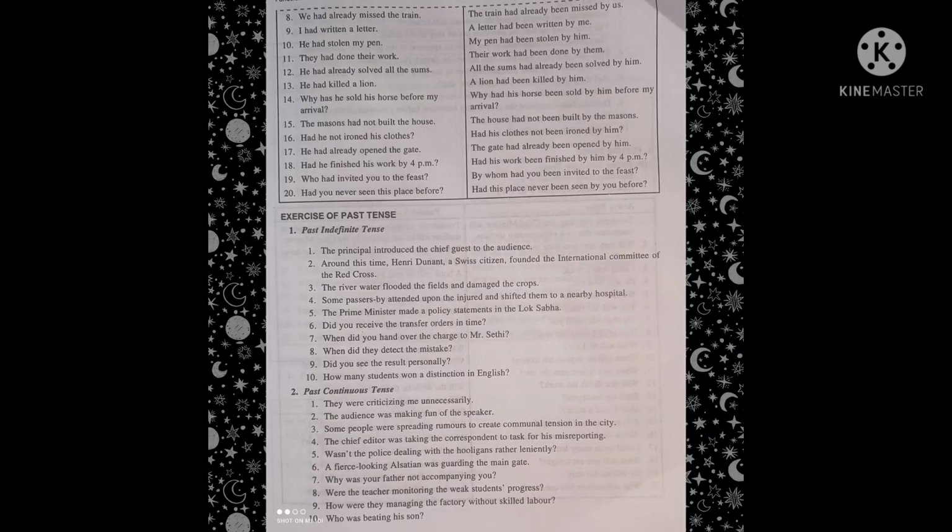Exercises of past tense. First, past indefinite tense. First one, the principal introduced the chief guest to the audience. Around this time, Henry Dunant, a Swiss citizen, founded the International Committee of the Red Cross. The river water flooded the fields and damaged the crops. Some passers-by attended upon the injured and shifted them to a nearby hospital. The Prime Minister made a policy statement in the Lok Sabha.